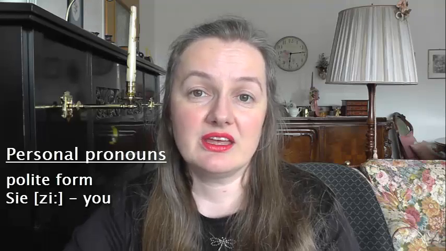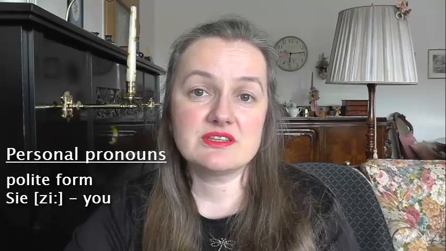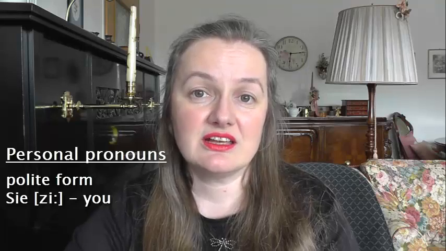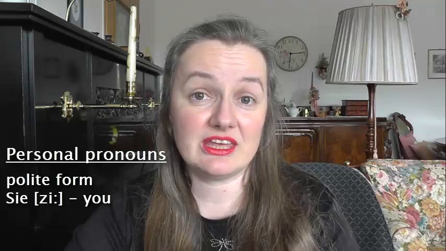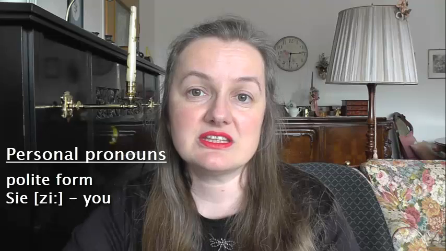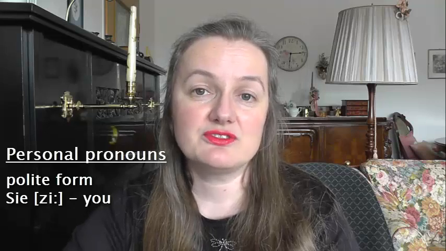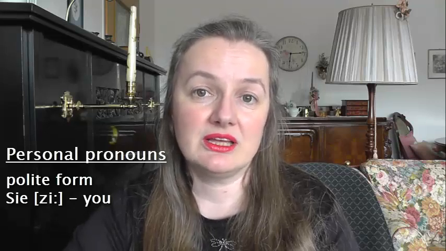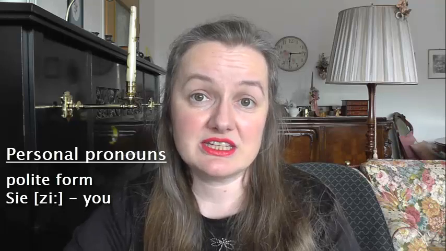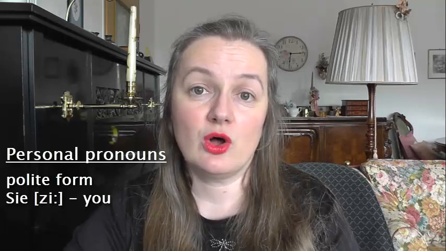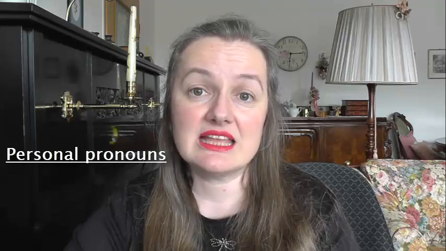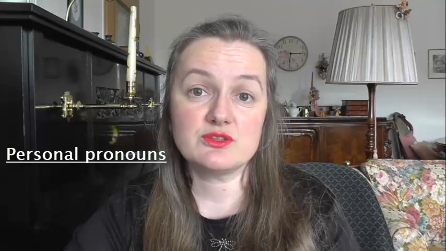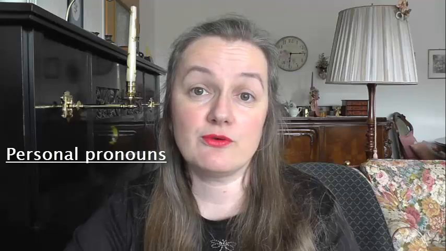And by the way, the verb forms are conjugated like the third person plural they. The only difference is that you have to write the polite form in capital letters. So the polite form always starts with a capital letter in German. And these were of course only the nominative forms, and we're going through all the other forms now.